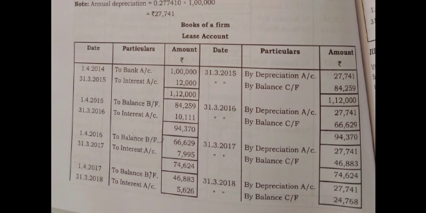Again the depreciation is 27,741. Out of 74,624 deduct 27,741, and 46,883 is the balance. That amount is carried forward to the next year, to balance brought down on 1/4/2017, that is 46,883. For 46,883 the interest is 5,626, and that year the depreciation is the same, 27,741. Next, move on to the next page.